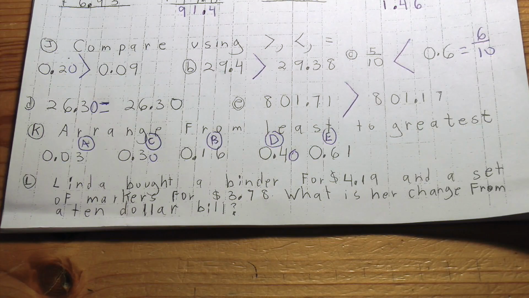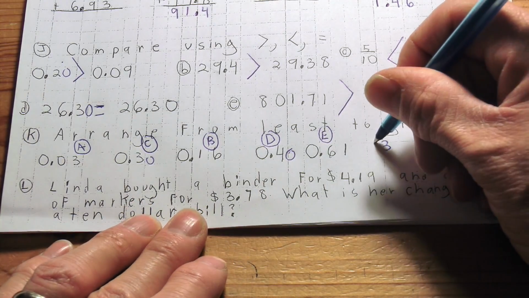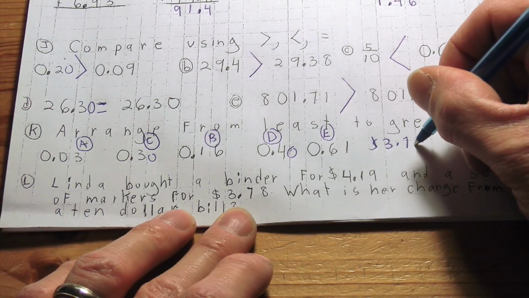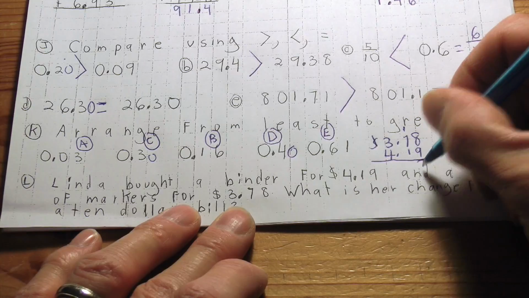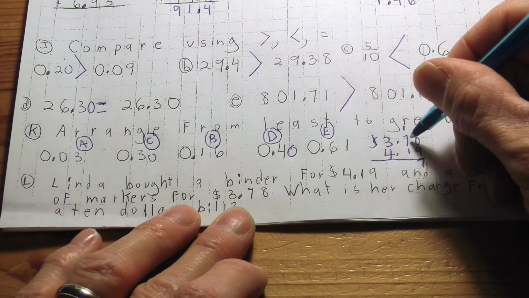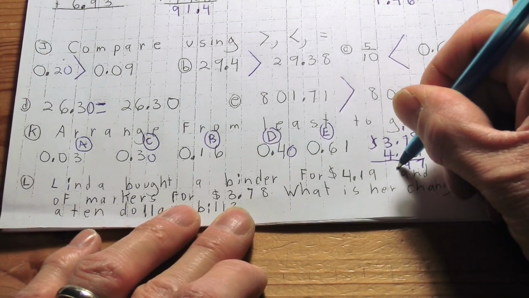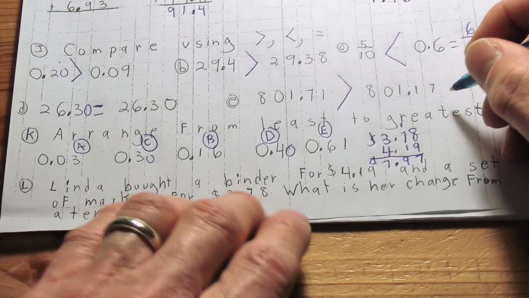Final question. Linda bought a binder for $4.19 and a set of markers for $3.78. What is her change from a $10 bill? This is a twofold problem. We have to answer the first part. We have to come up with the total of her expenses. So we add that up, and we add up our pennies column. We add up our dimes, 7, 8, 9 dimes. Decimal separates the dollars from the dimes, and we have $7.97.